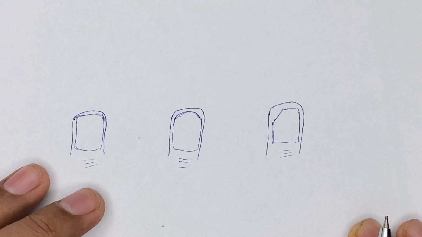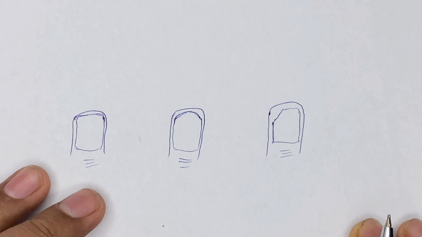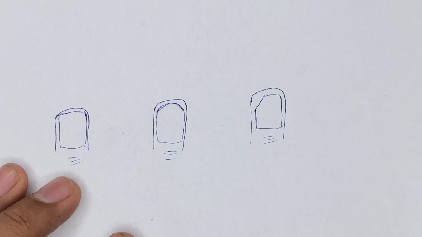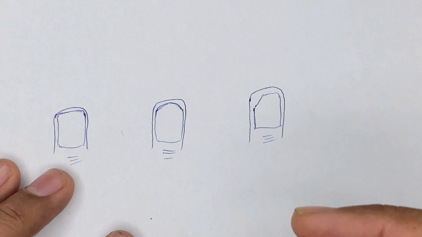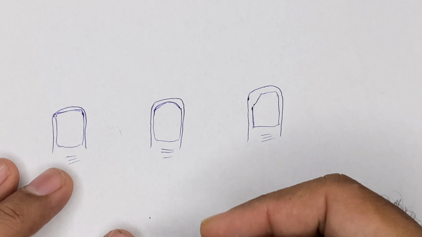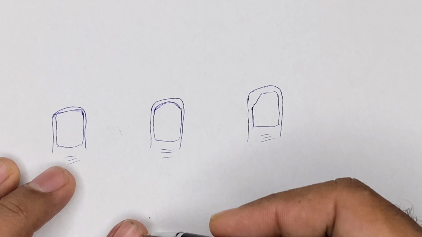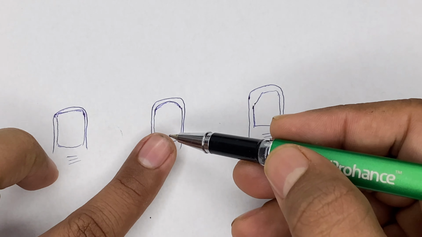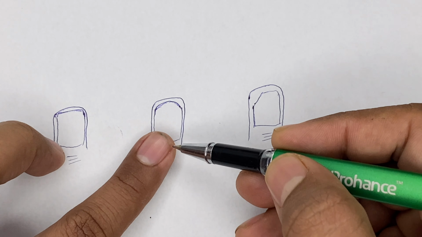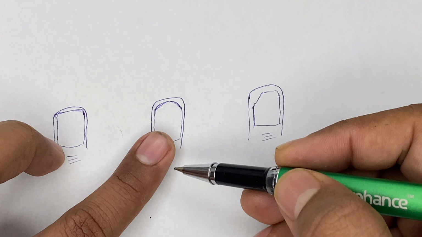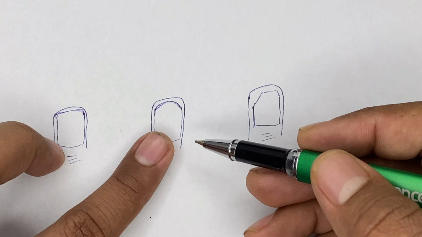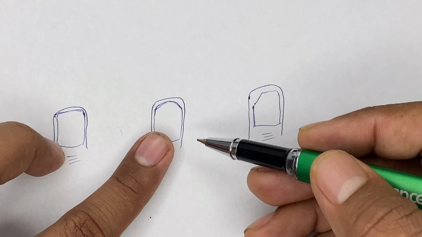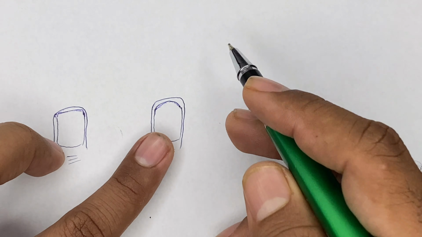So what to do if it is so? If it is an ingrown nail, what are the things we are supposed to do? See, you can use dental floss. You can put the dental floss under the ingrown nail, move the floss and cut it. Another way is the Zadik procedure, that is avulsion of the nail bed only.